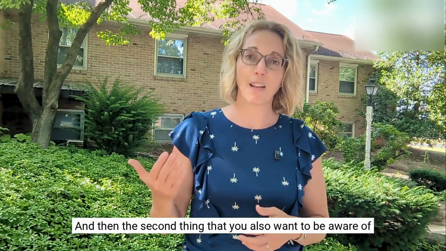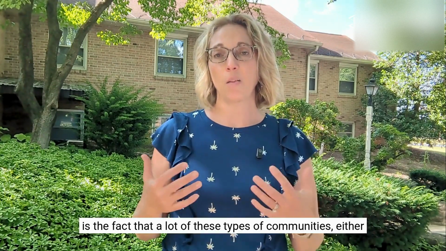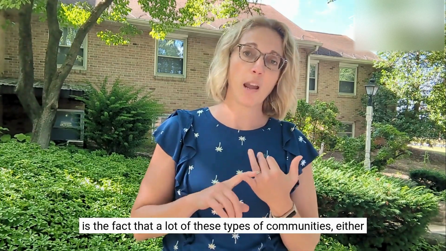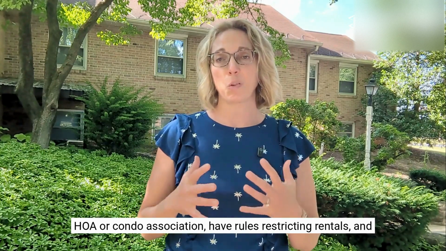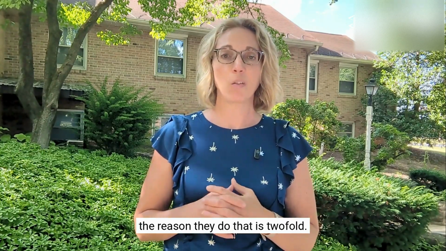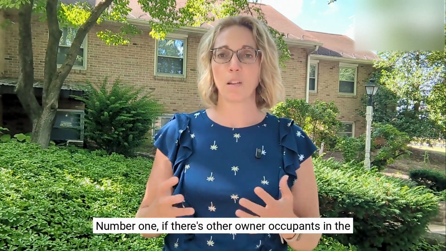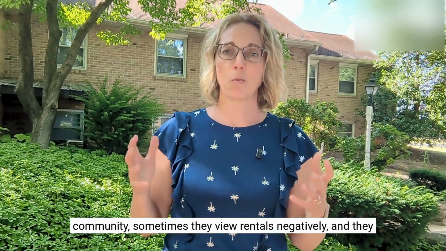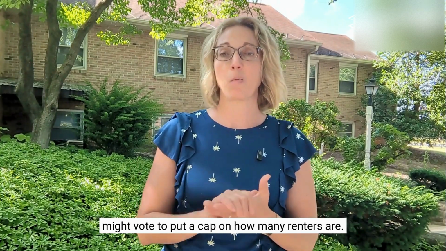The second thing you want to be aware of is that a lot of these types of communities, either HOA or condo association, have rules restricting rentals. And the reason they do that is twofold. Number one, if there are other owner occupants in the community, sometimes they view rentals negatively and they might vote to put a cap on how many renters there are.